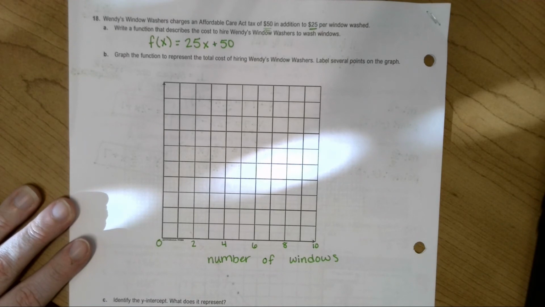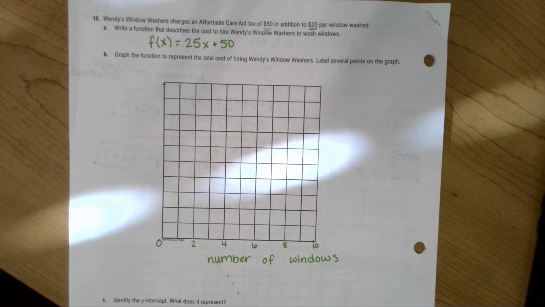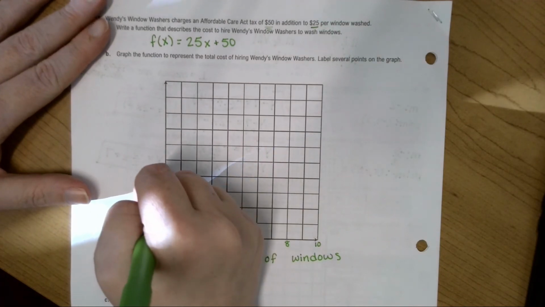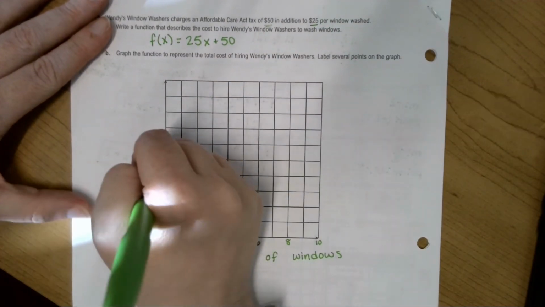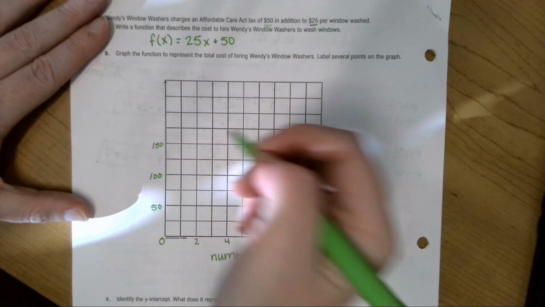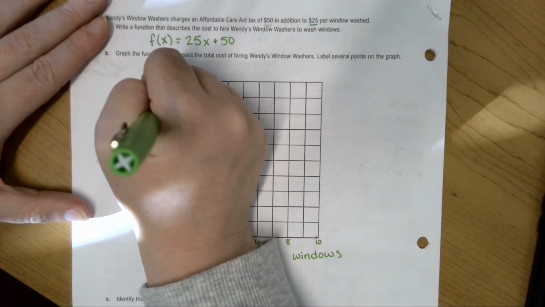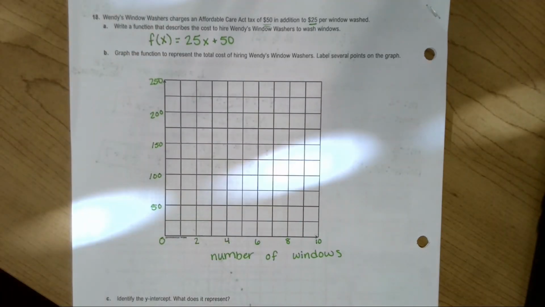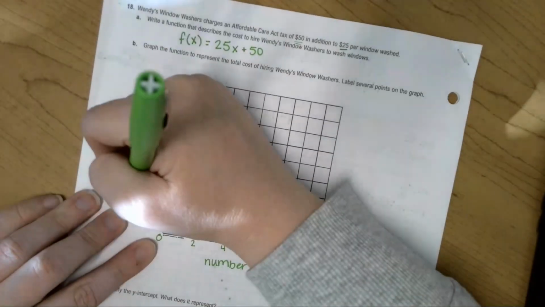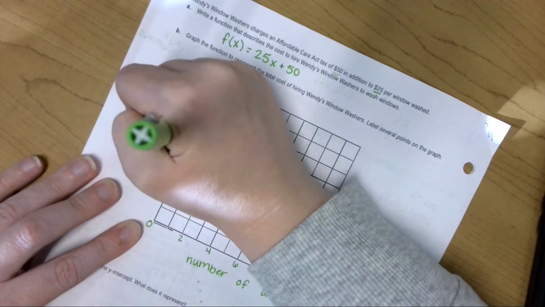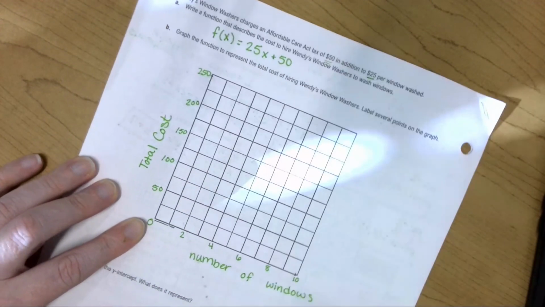And then over here, this is how much I'm paying. So we'll go up by 25s, which means this would be 50, 100, 150, 200, and 250. And this is the total cost.